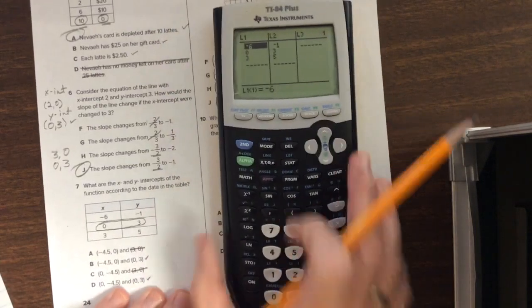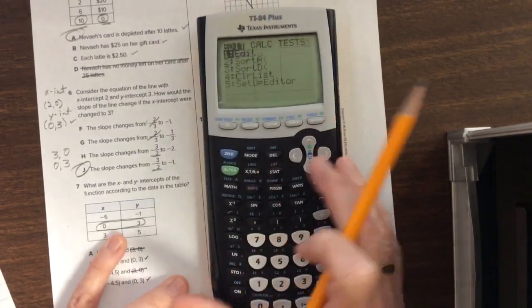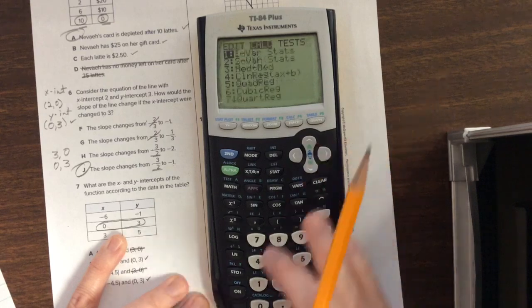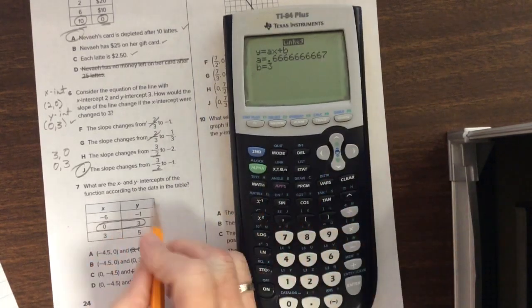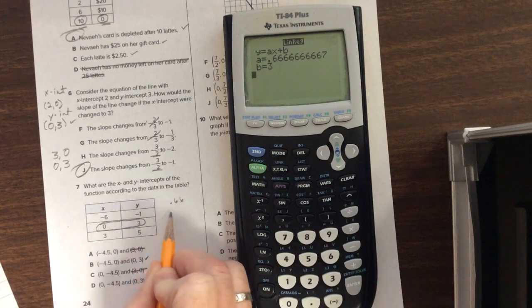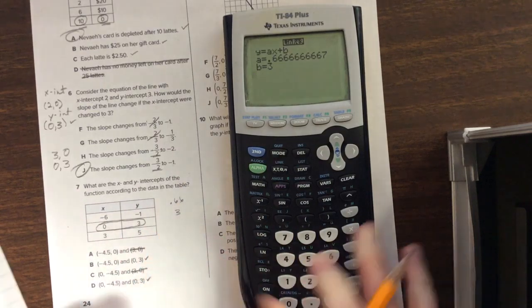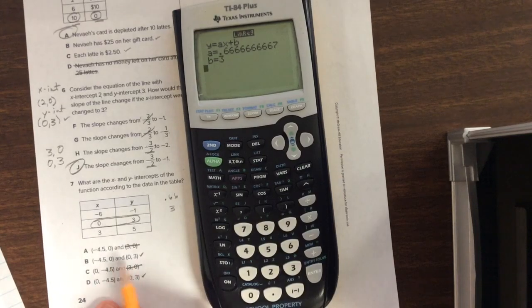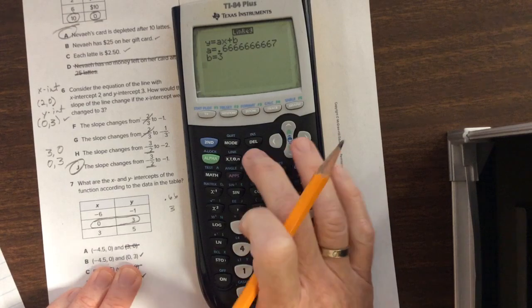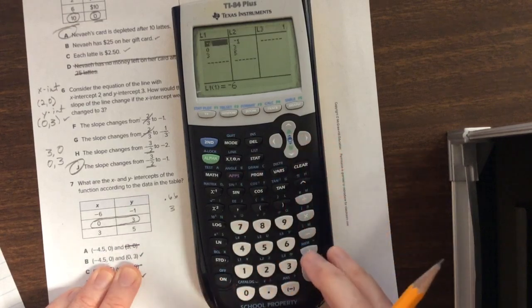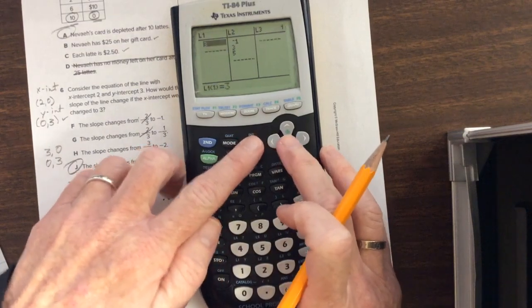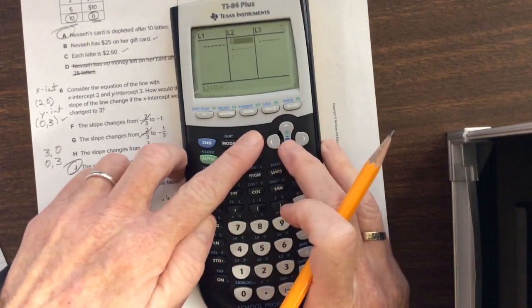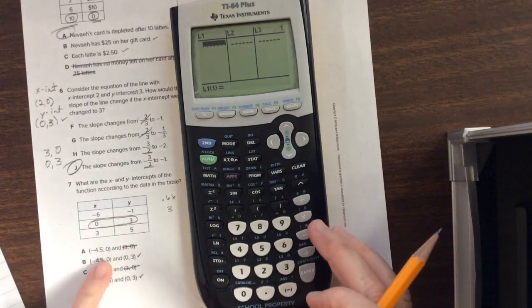Well, I'm going to pull up stat, tab 4, enter. So I know that the slope is 0.66 and the y-intercept is 3. So I'm going to put these two in the table and see which one gives me that. Stat, edit. And let's see if this works.